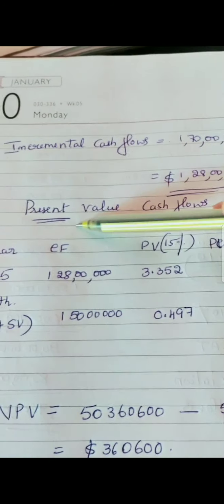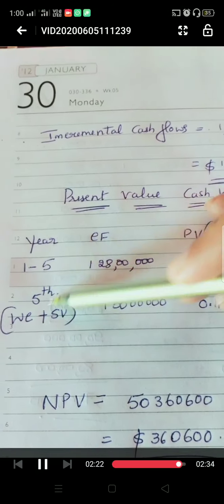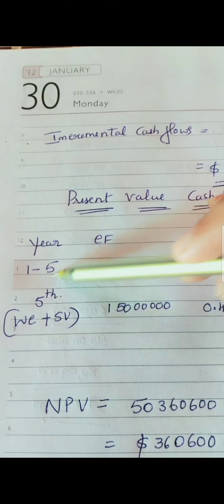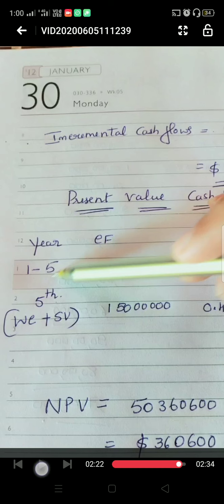Next, let us find the present value of the cash flows. Here I have taken years 1 to 5, and the 5th year separately. For years 1 to 5 it is the same cash flow, 1 crore 28 lakhs. But for the 5th year we are taking it separately. Why? Because we have working capital and salvage value, which I am not taking in the first 1 to 5 years. For working capital and salvage we need the present value of those cash flows, whereas for years 1 to 5 the cash flows are the same every year, so we are taking an annuity. So present values are different here, therefore we are taking it separately.